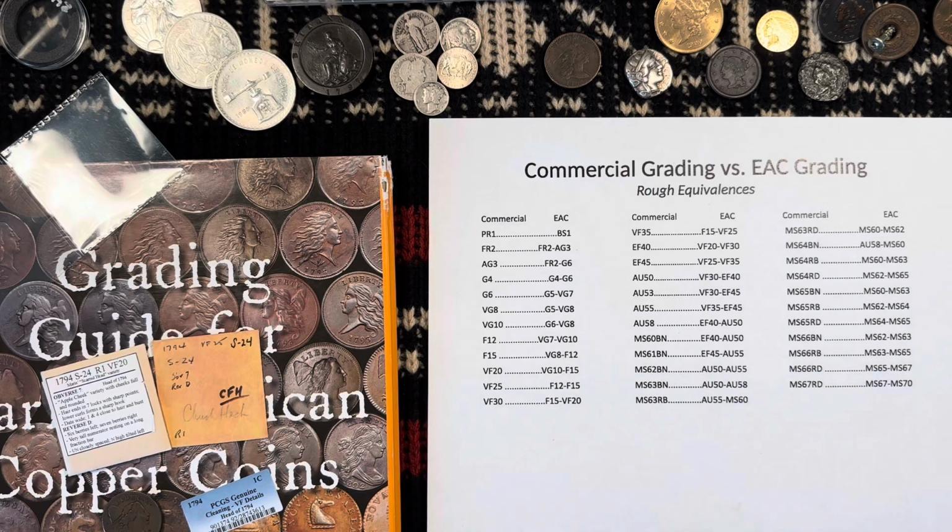When you get into your AUs, a lot of those are going to be EAC grades of a very fine, and then again, if it has issues, it's going to net down into that fine territory. So this chart is very useful. It's a handy reference. It's not something to go by necessarily, but it's just a good little tool, particularly when you're just wrapping your head around the differences between the two types of grading.